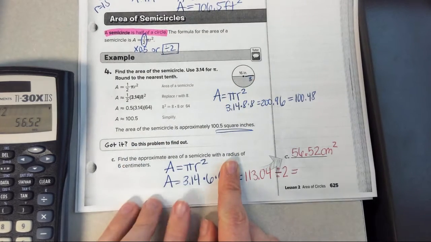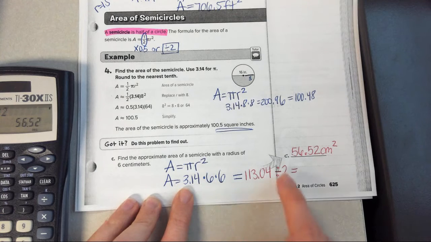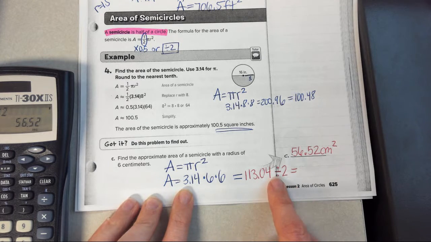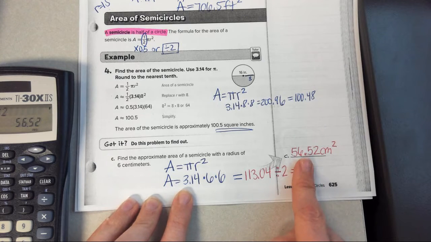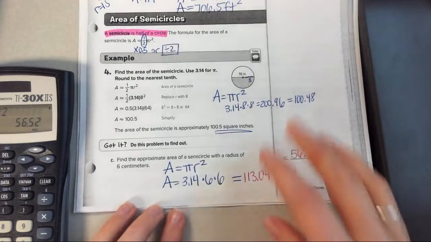So really pay attention to what they're giving you. So times 6 times 6. Notice I found my answer and even wrote it out, then divided by 2. So find your area first, then cut it in half, so you're only talking about half of the circle. And you would have your answer, 56.52 centimeters squared.